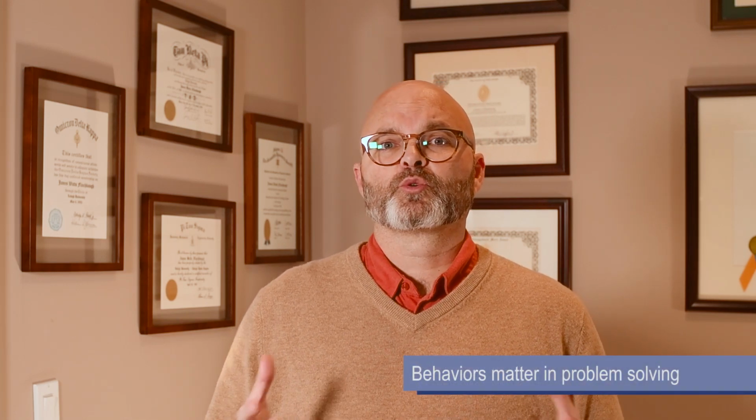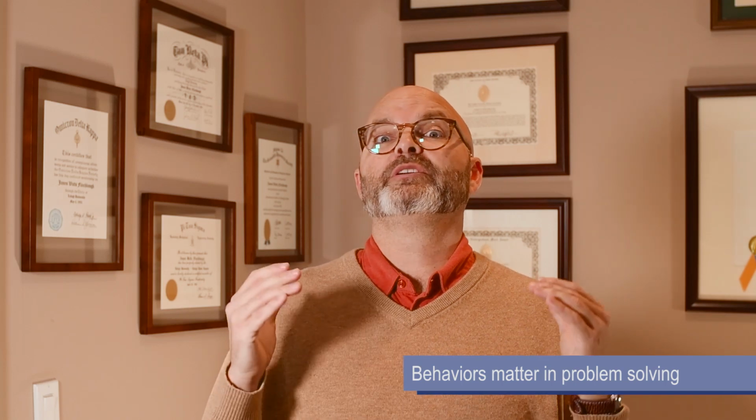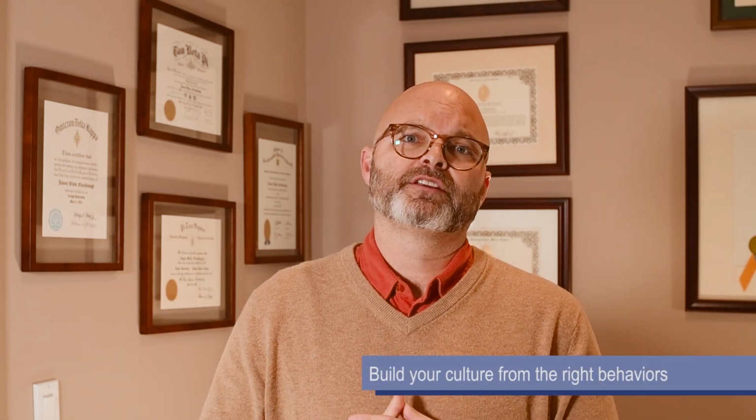Fundamentally, behaviors matter in problem solving. Otherwise, every organization that has a problem-solving template would be doing great things. But that's not enough. The tools aren't enough, the templates aren't enough, and even the skills aren't enough. We need to build the right culture, and invoke the right behaviors, both wrapped around the problem and within the problem-solving effort itself. Then we can make our problem solving that much more effective.